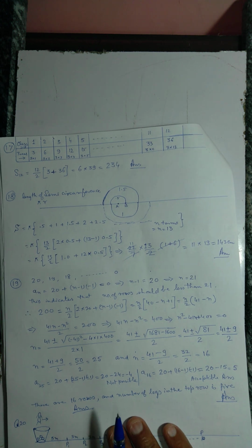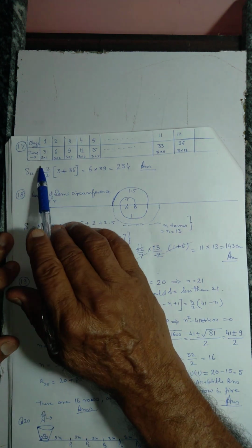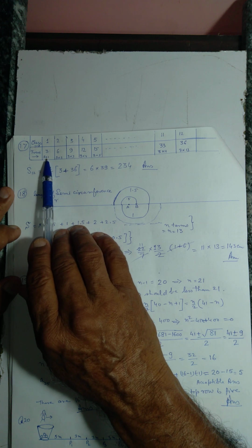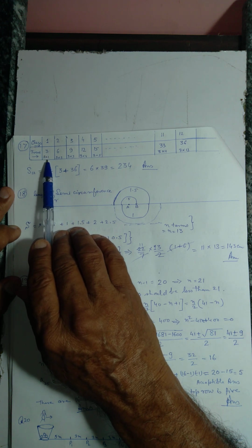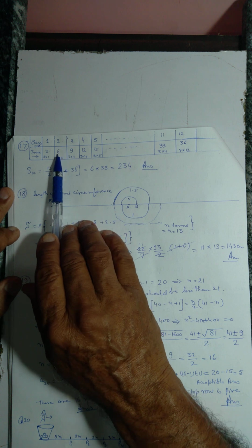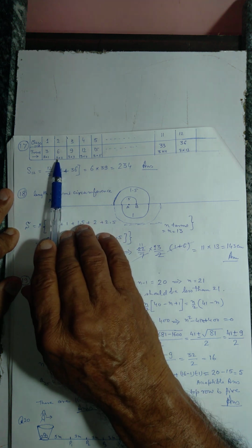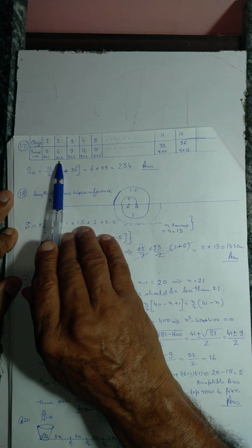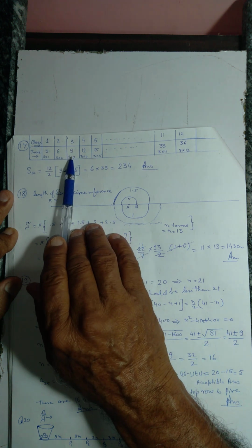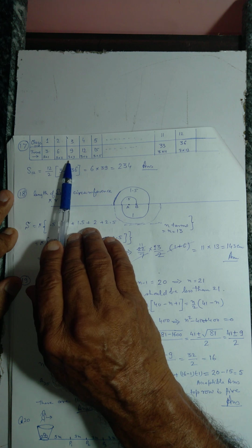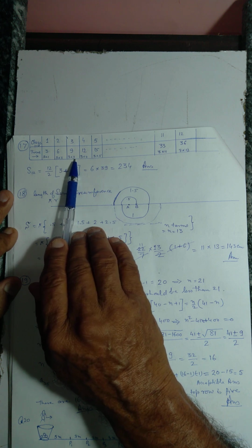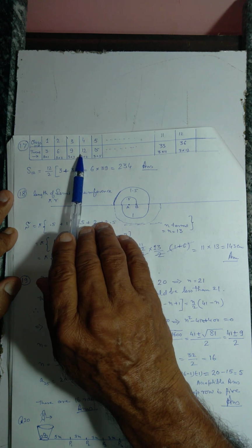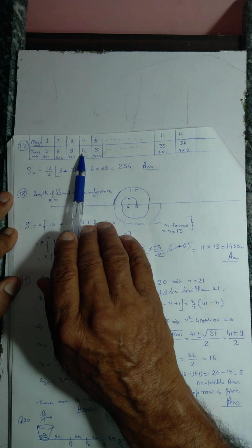Now question number 17: in class 1 there are 3 sections, so each section will plant only 1 plant, that is 3 into 1, that is 3. Class 2, there are 3 sections and each section will plant 2 plants because they are in class 2. So 3 into 2 is 6. Class 3, there are 3 sections and each section will plant 3 plants. So 3 into 3, that is 9. Class 4, that is 3 into 4, that is 12.